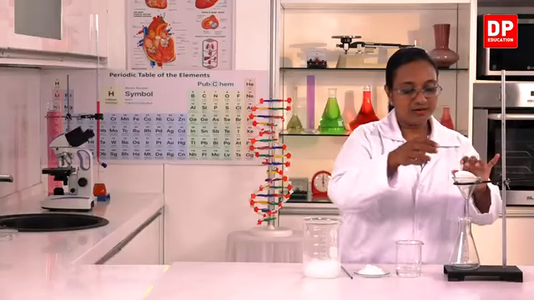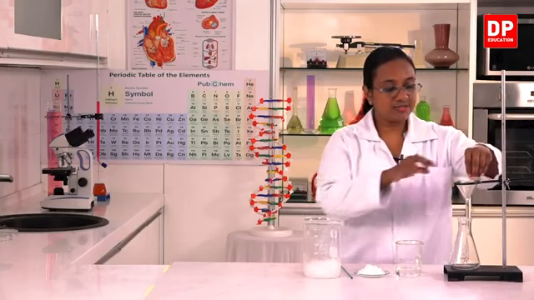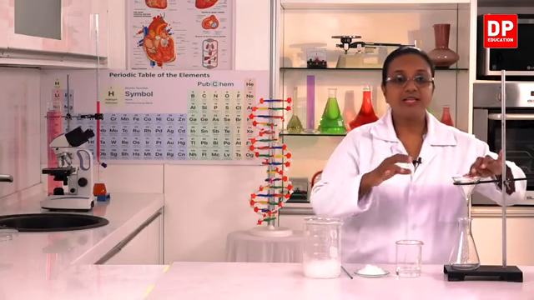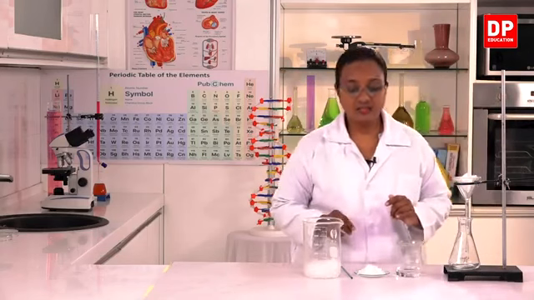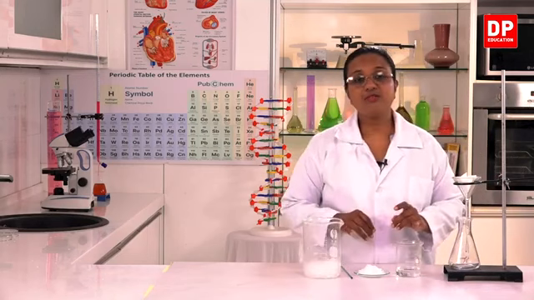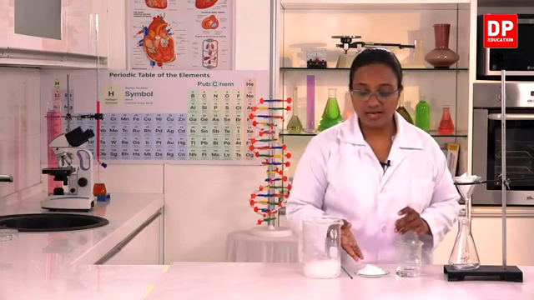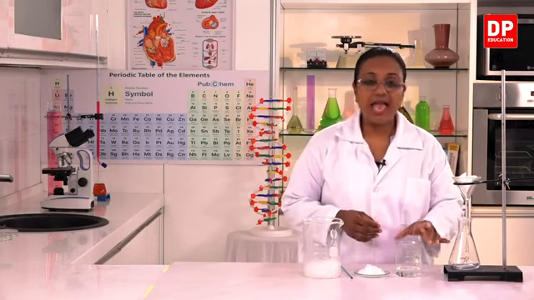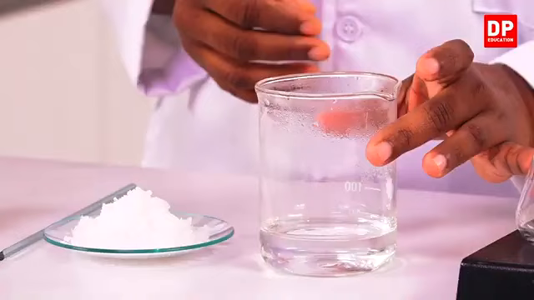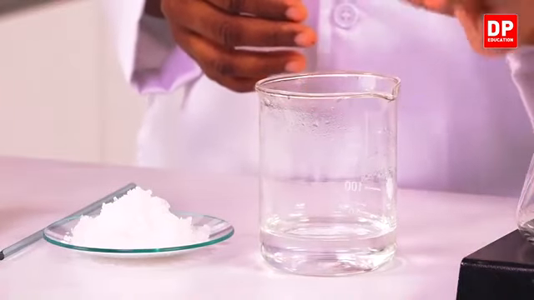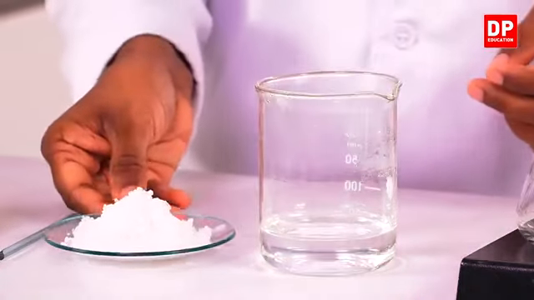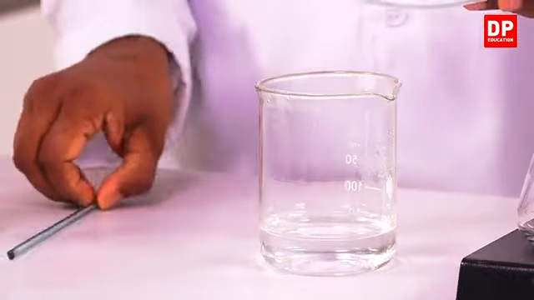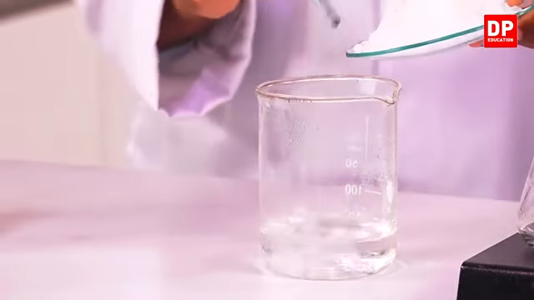And also, I have already set the conical flask here so that it is easy for me to transfer the solution. So, the solution will be sodium chloride, that is the common salt, but here we have the crystals of salt, and I am going to dissolve that in hot water. This is about 90 degrees in temperature. So, to this I am going to add the salt and dissolve it.